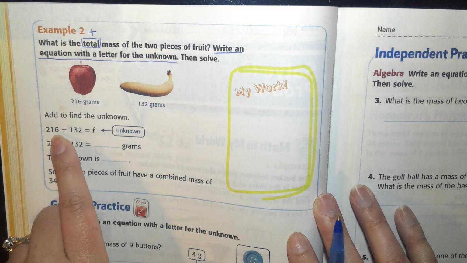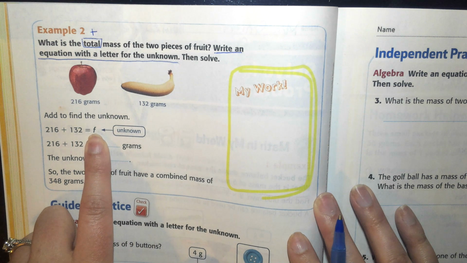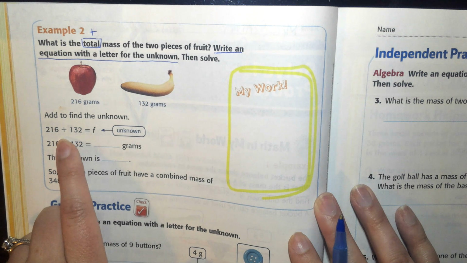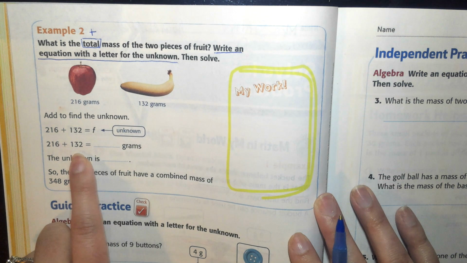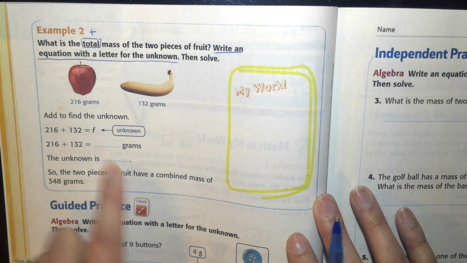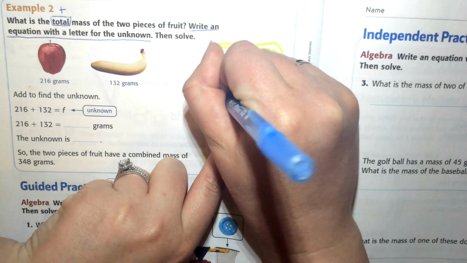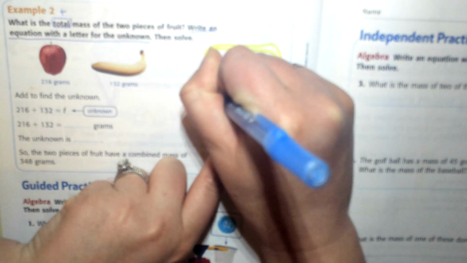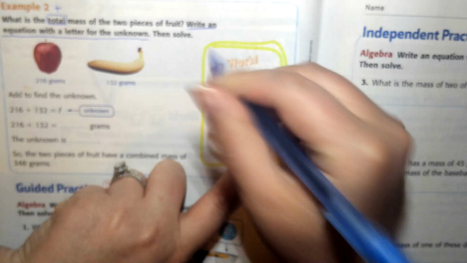Now, here is my addition problem. It equals F. I'm assuming our book picked F because these are both pieces of fruit. So my unknown is F. I don't know what the mass of both of those are, so that's why I have that symbol there. Now I'm going to actually add these numbers together to figure out the total mass. So in my workbox, I'm going to line up my numbers. 216 plus 132. Starting with the ones place, 6 plus 2 is 8.